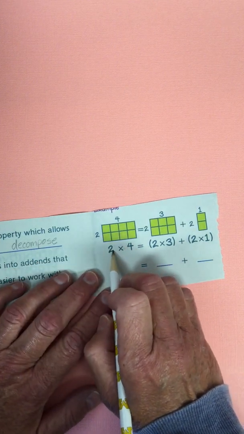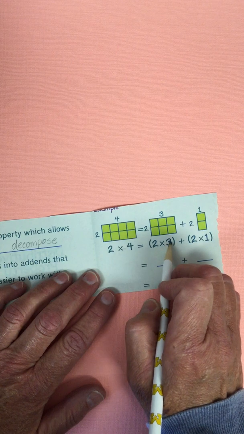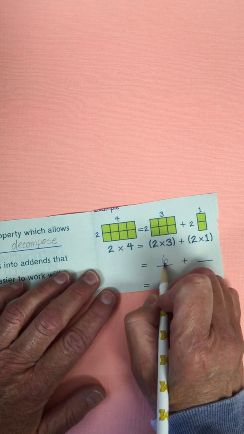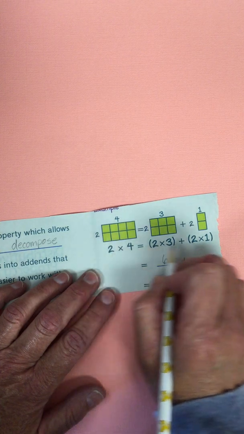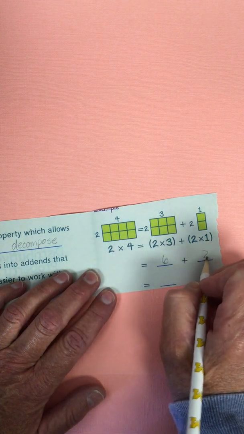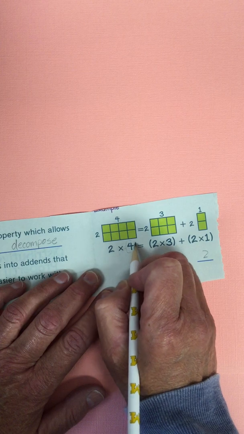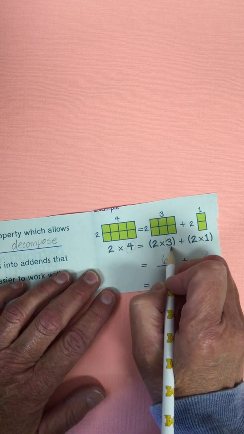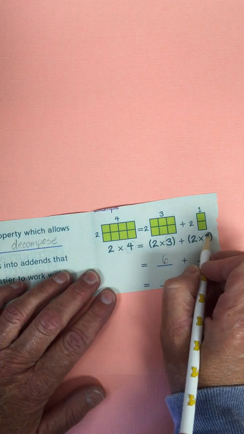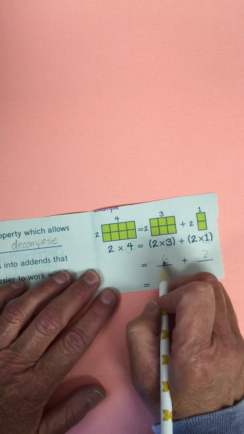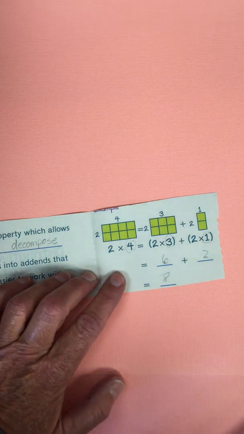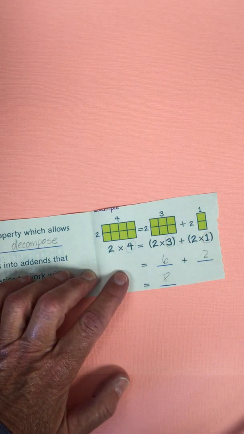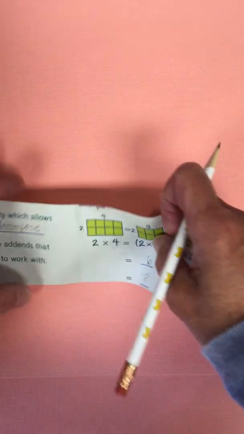But they're saying, okay, think of 2 times 4 as 2 times 3. Well, we know that's 6. And taking that 2 again, 2 times 1 is 2. So this 4 was now broken down into a 3 and a 1. Then we just add them together. 2 plus 6, 8. Now that one was really simple. We've done a lot harder problems together in class, so I know you can do that. All right, so now let's look at the work for today.